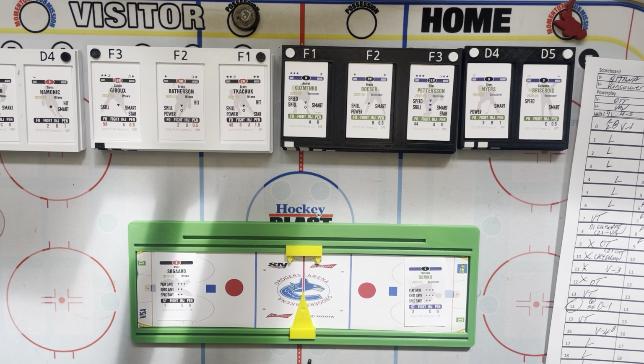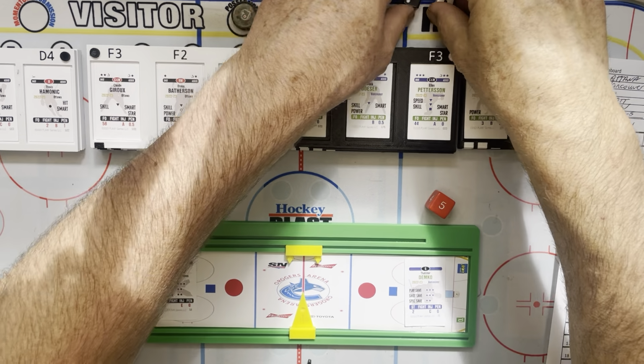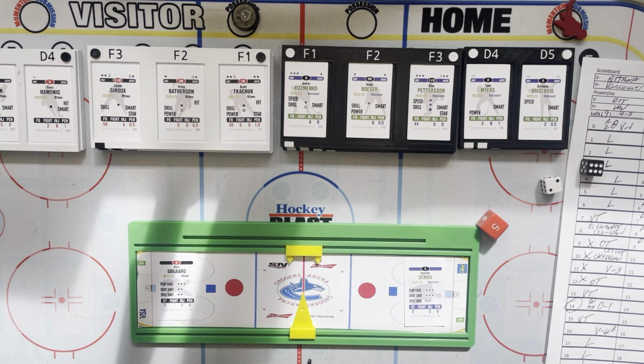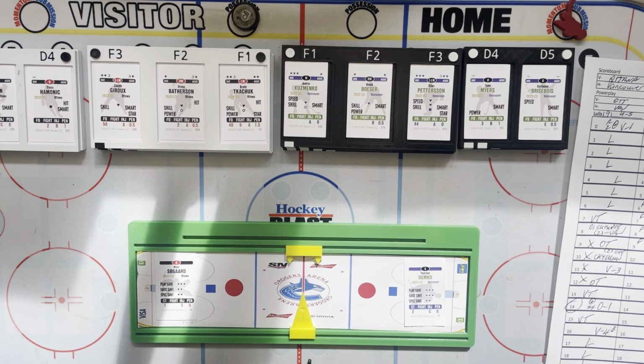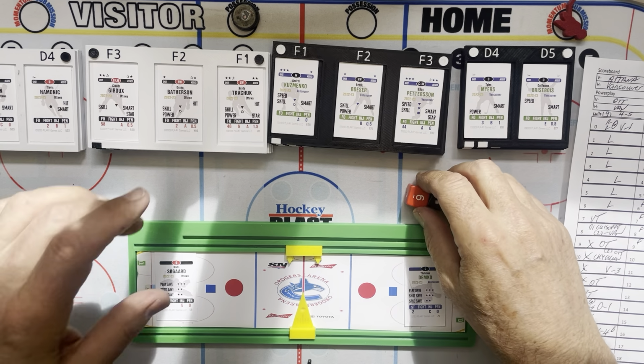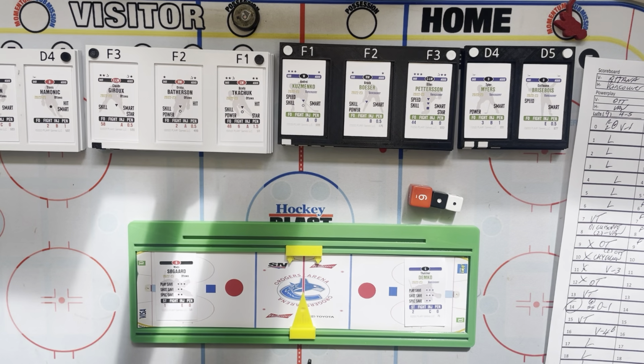4-0 for Tkachuk. He is wailing on Myers. Myers does get one punch back. It's now 4-1 in the scrap. 5-1. Myers hammers him again. We have a 2. Oh, Tkachuk gets hammered.